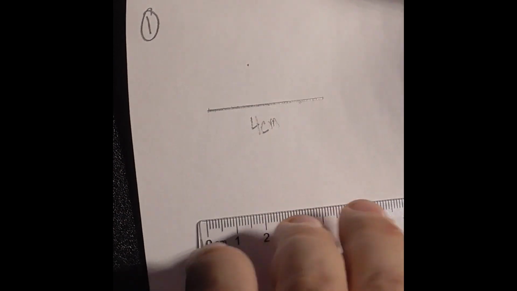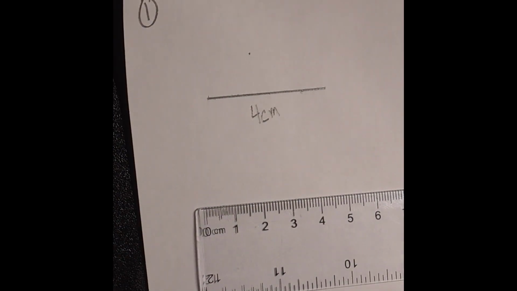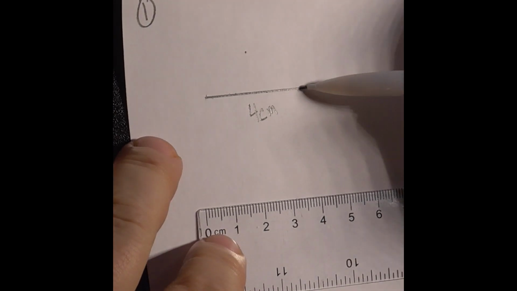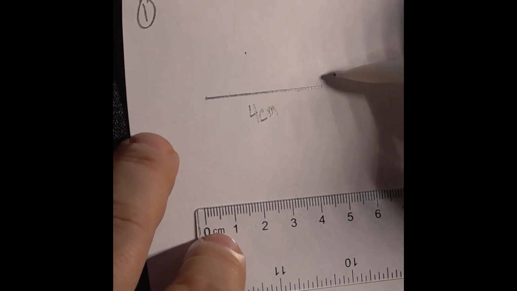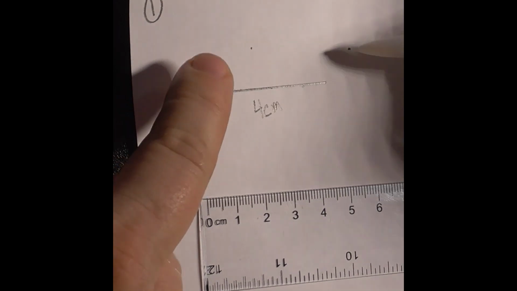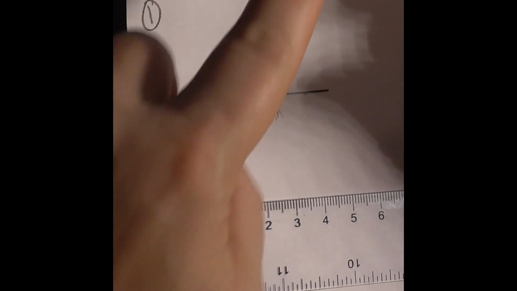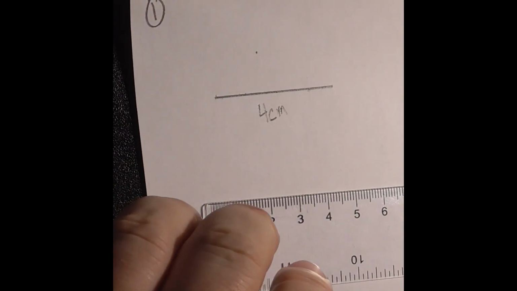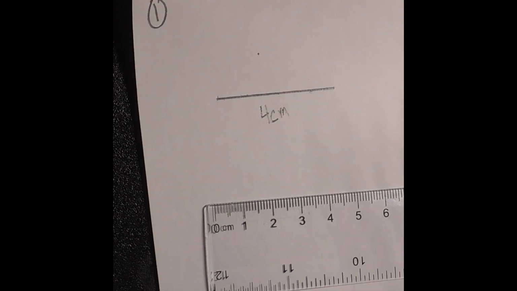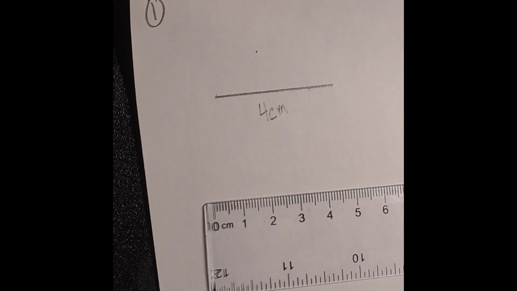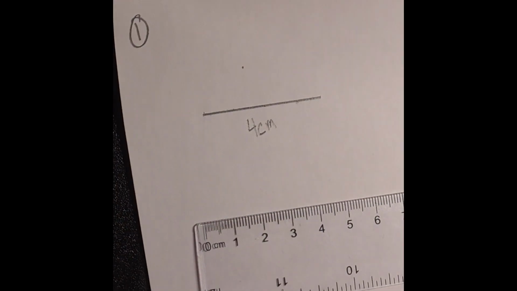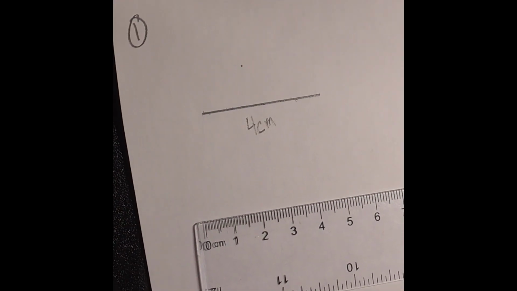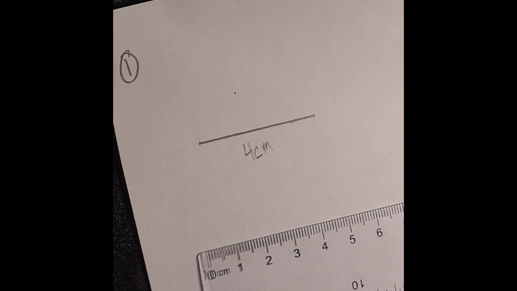Now, to be able to draw a trapezoid, you have to know the definition of a trapezoid. A trapezoid has two parallel lines, typically the top and the bottom, and then the two sides are not going to be parallel. If the lines go on forever, they're going to eventually touch. I used my ruler to draw that base. The next thing I need to create is a parallel line up here at the top. In order to do that, I'm going to use my set square.